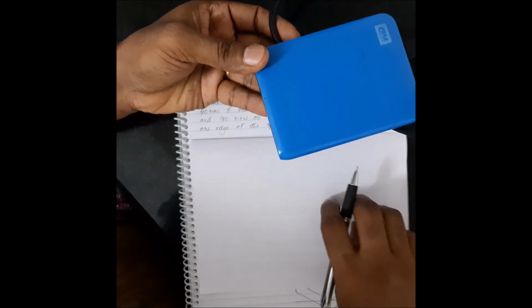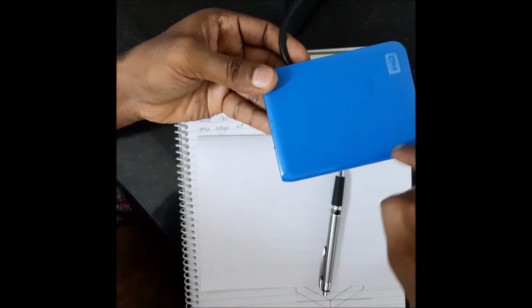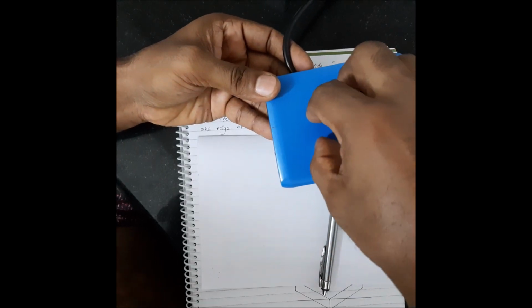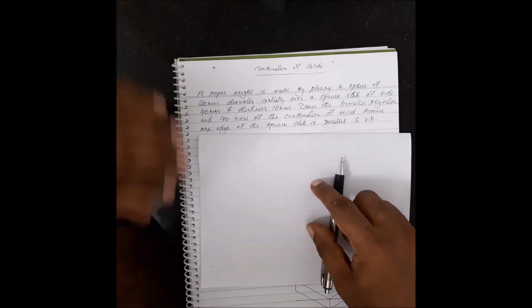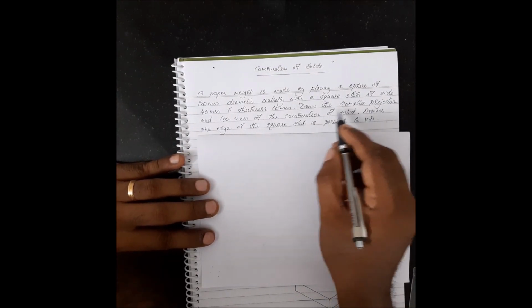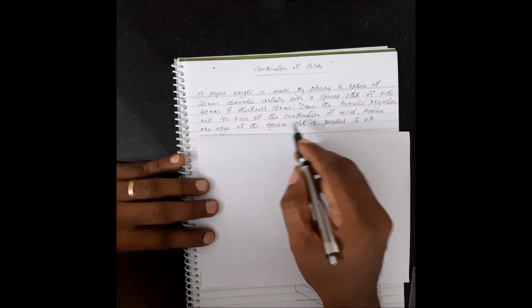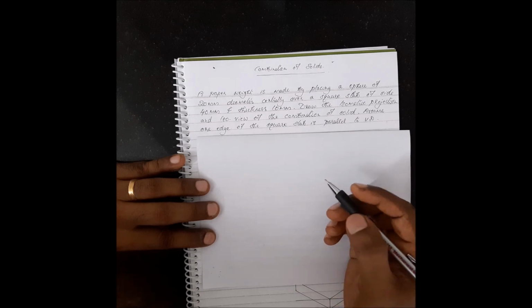Let's say this is a square slab, and you place a sphere at the center of that slab, and together the slab and the sphere fused together form a paperweight. So you need to draw the isometric projection and isometric view of the combination of solids. Assume one edge of the square slab is parallel to VP. So you're asked to draw the isometric projection and isometric view.